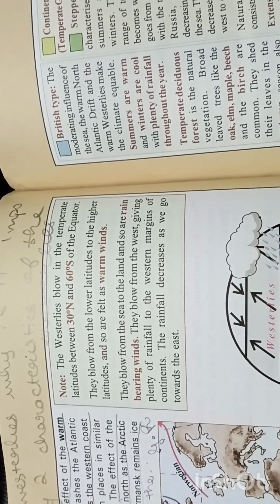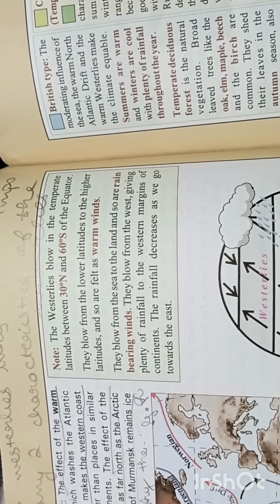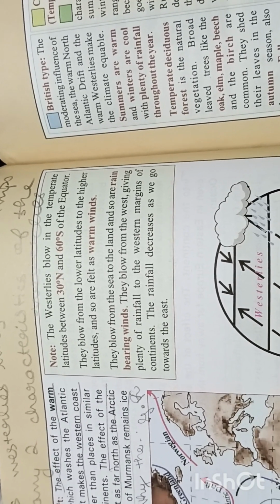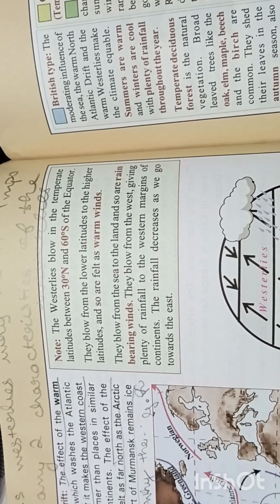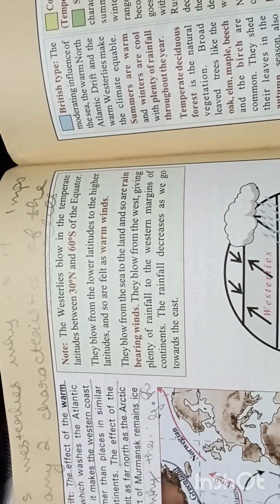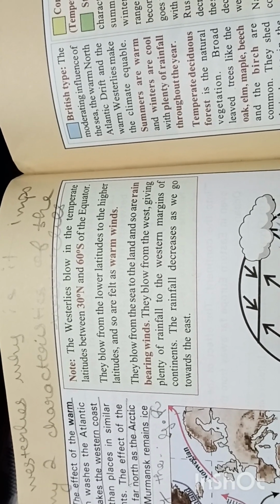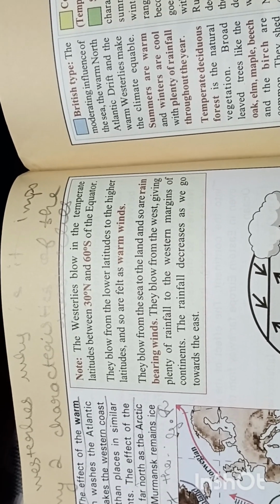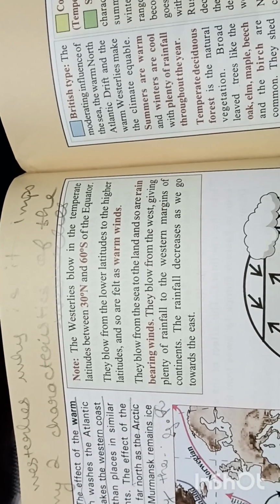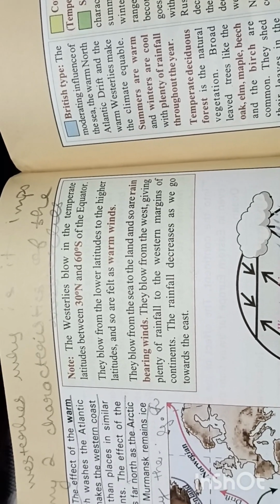The second point is they blow from the lower latitudes to the higher latitudes. Because they blow from lower to higher latitudes, they are felt as warm winds. Then they blow from the sea to land. That is why they pick up moisture from the sea and give off rain to the land.